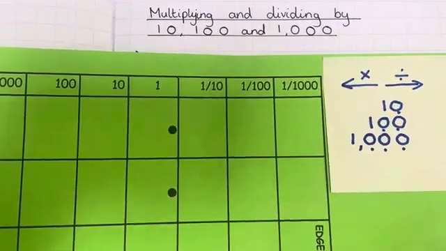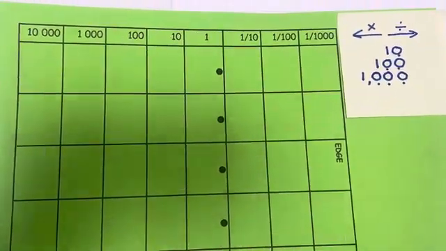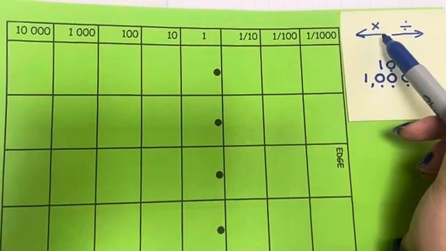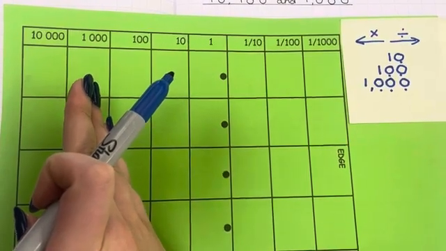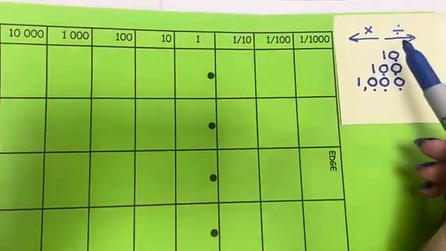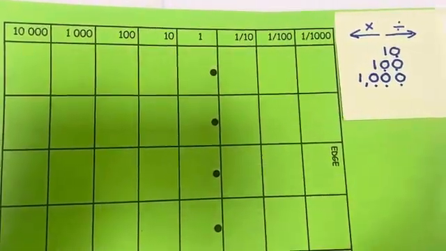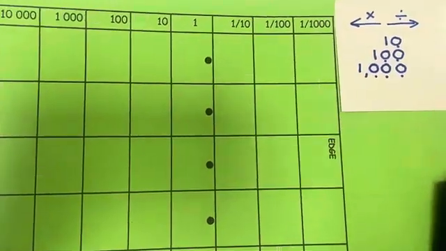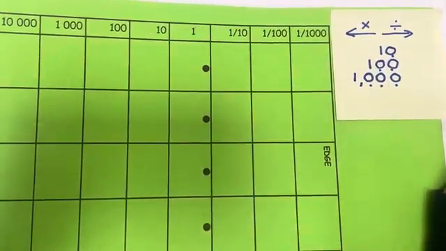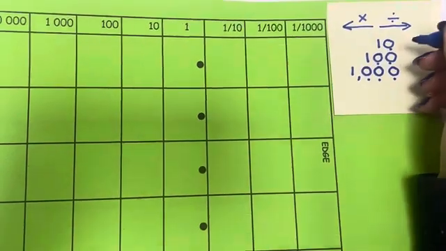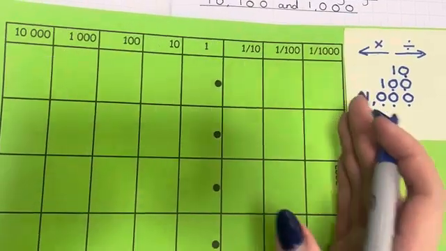When multiplying and dividing by 10, 100 and 1000, we sometimes start by using a place value grid to help. We know that when we multiply, our numbers get bigger, so our numbers will move further up the place value grid to the left. When dividing, our numbers get smaller, therefore they will move to the right of the place value grid. We know how many places to move our numbers by looking at the number of zeros on 10, 100 and 1000. To multiply or divide by 10, we move the numbers one place to make them 10 times bigger or 10 times smaller.